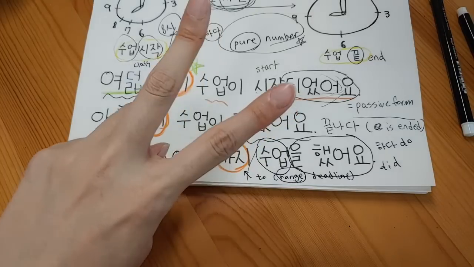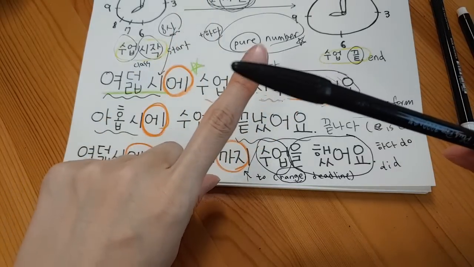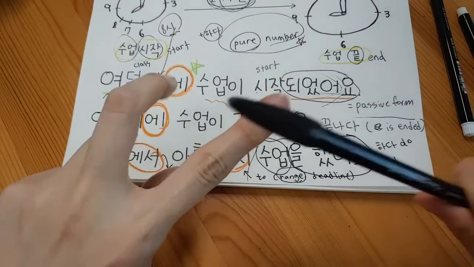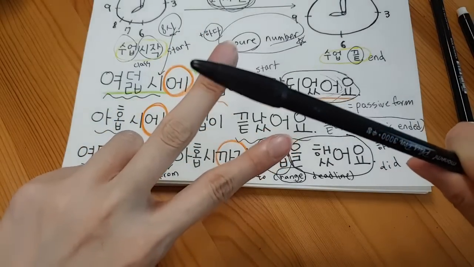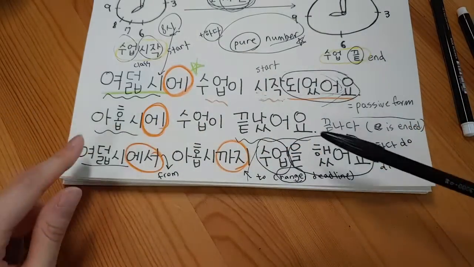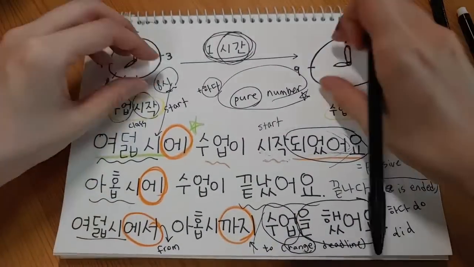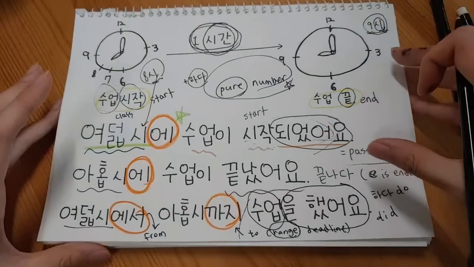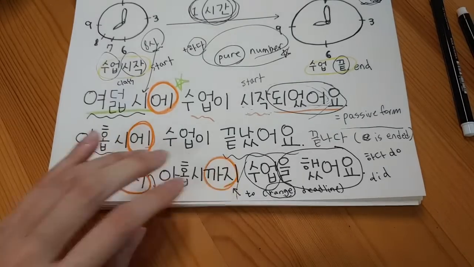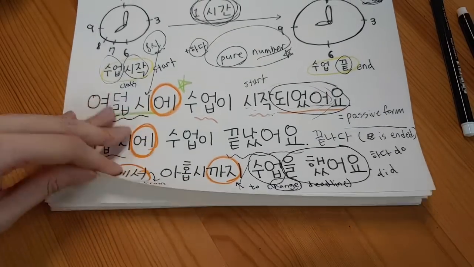I think I've mentioned this in one of my videos, that it means you took the class as a student and you did the class as a teacher. But here, obviously, the speaker is a student, right? So it means she took class from 8 to 9. 8시에서 9시까지.